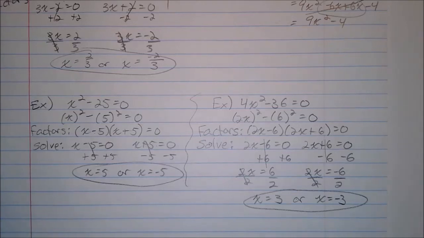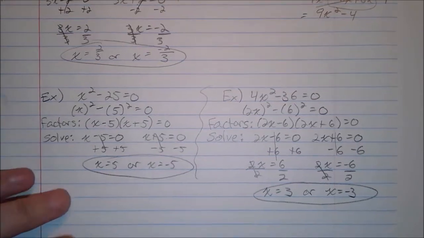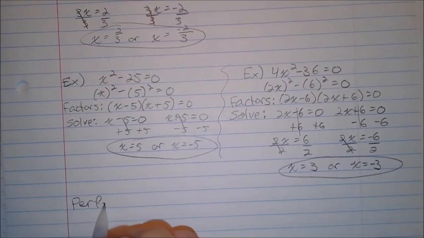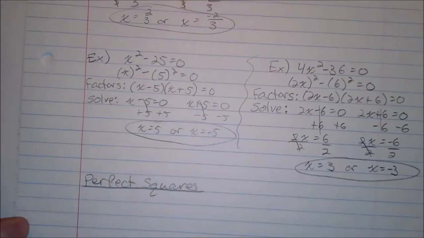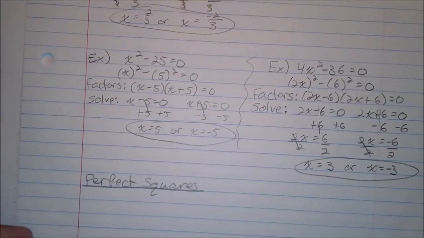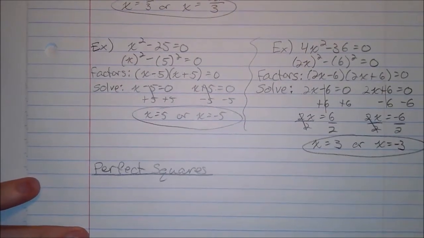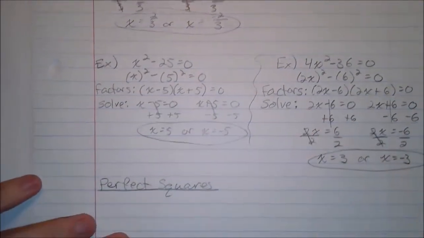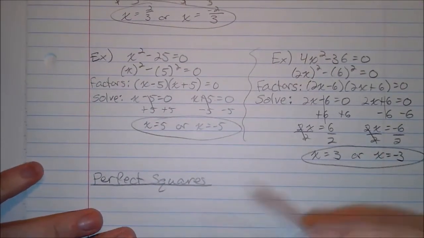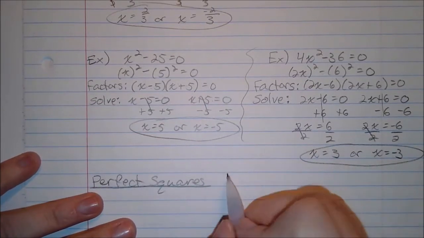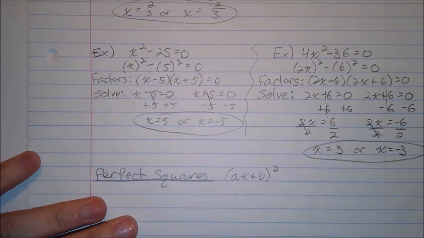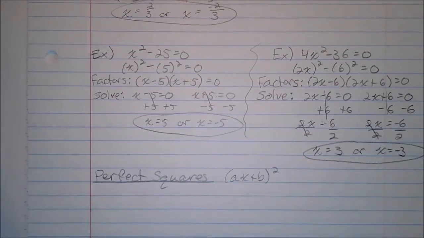Now we're going to look at one more special case, actually a subset of it. We're going to look at perfect squares that have a leading coefficient of 1. That means there's nothing in front of the x squared other than just a 1. And perfect squares are like this. If you have, let's say, ax plus b squared, something like that, that's called a perfect square.